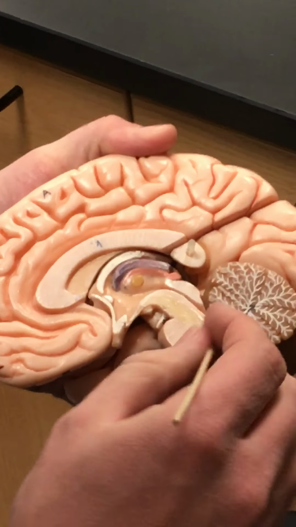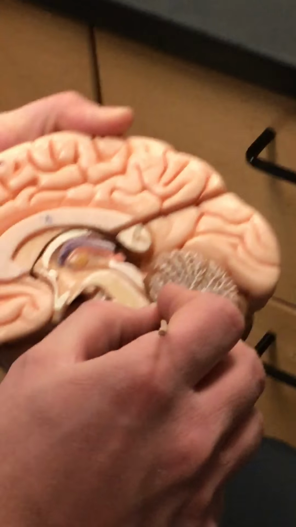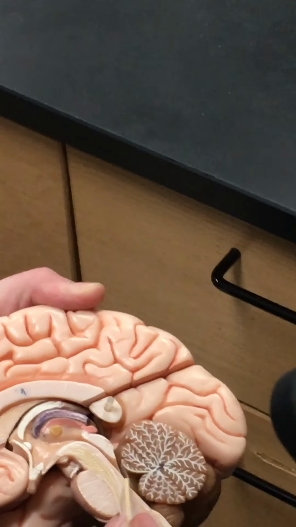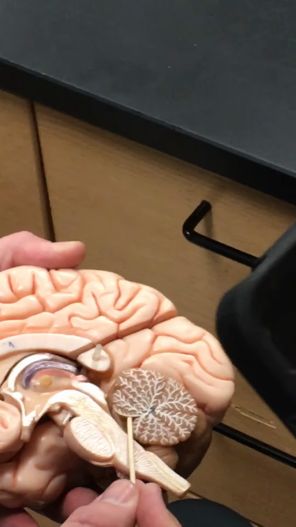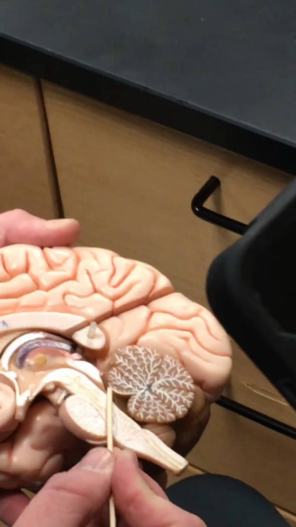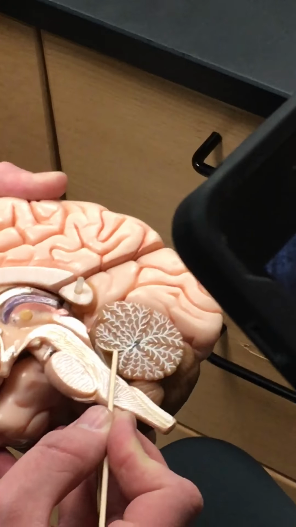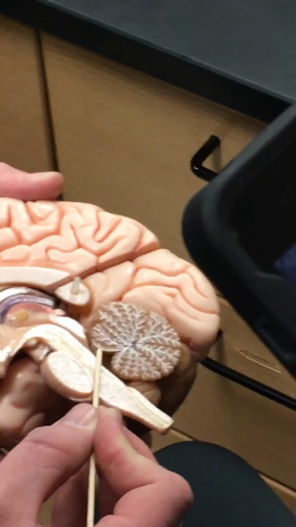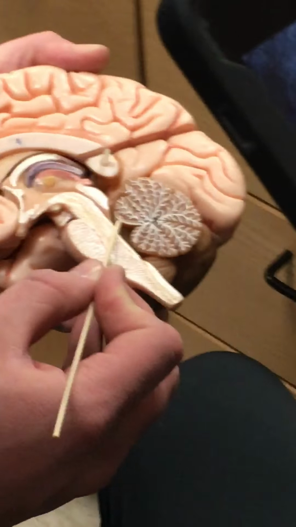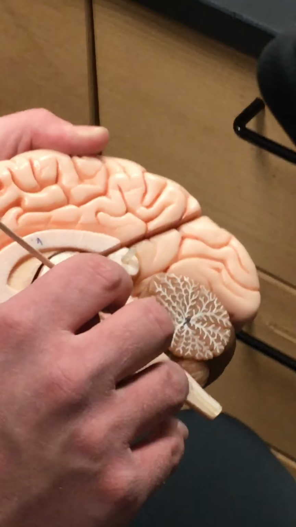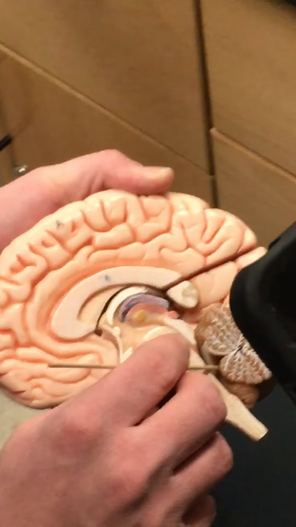After the cerebral aqueduct, you go down into the fourth ventricle right here. And so in the fourth ventricle, you've also got the structure right here lining the upper part of the medulla, and that's called the superior medullary velum. And then back in here, you've got another foramen, another hole called the foramen of Luschka.